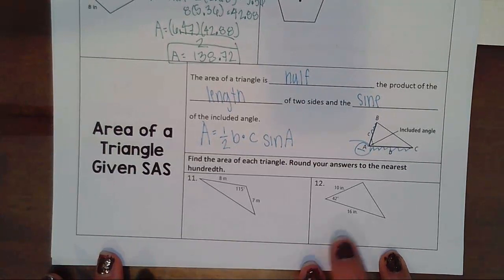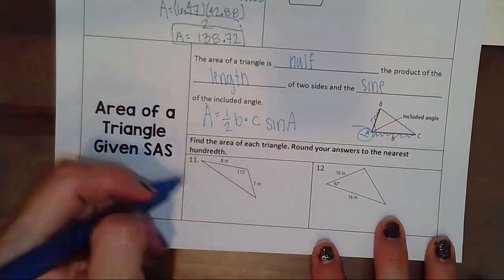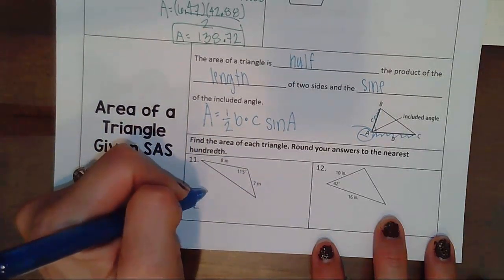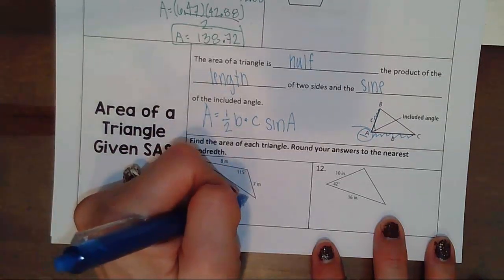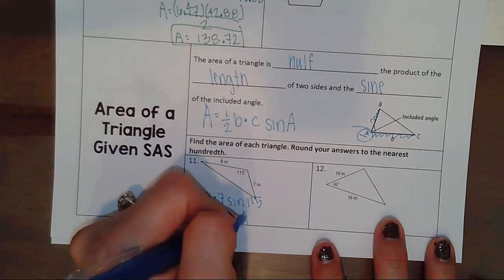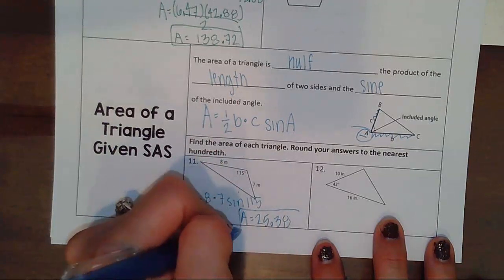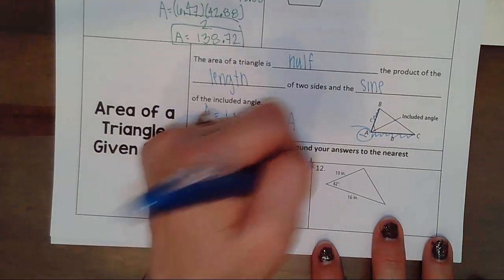So let's try it right now. We're going to do these two sides. So 1/2 times 8 times 7, and then sine of that included angle. When you plug that all into your calculator, you should get 25.38. And that's your area. You guys try 12. It shouldn't be too tricky.